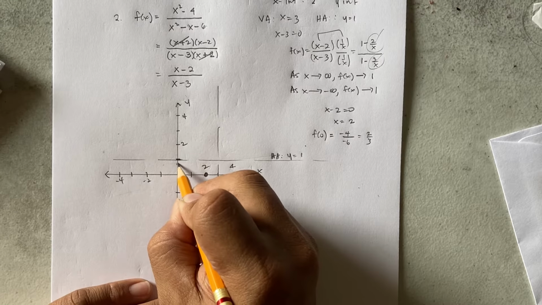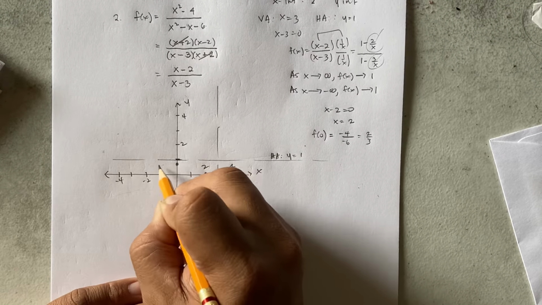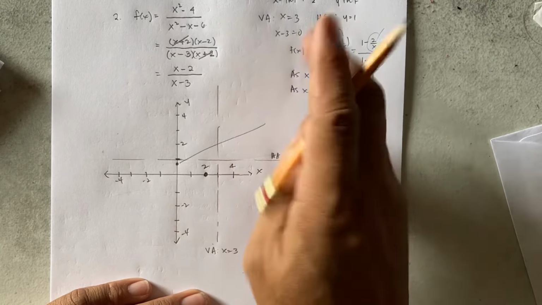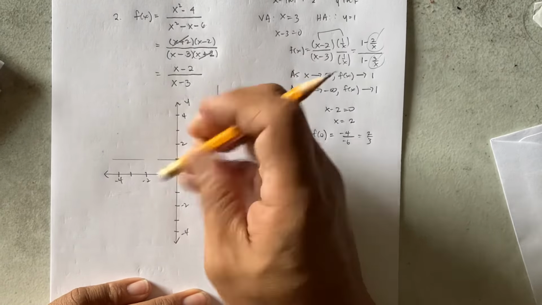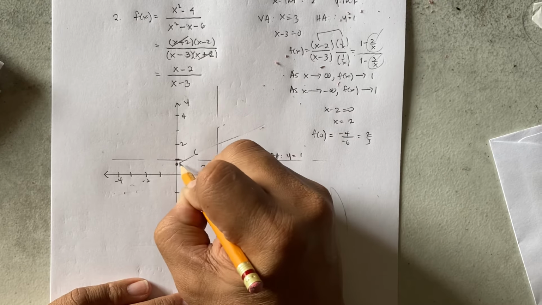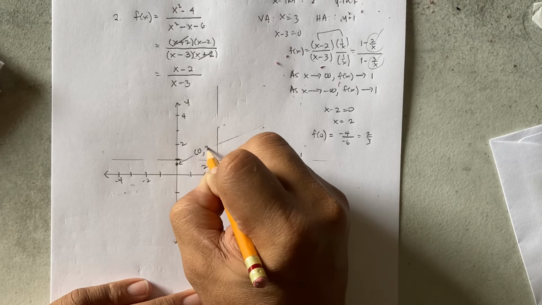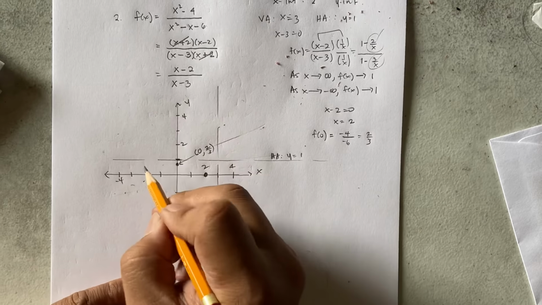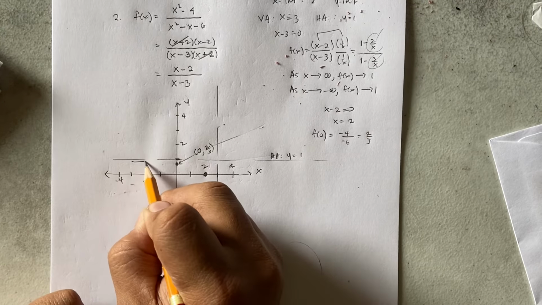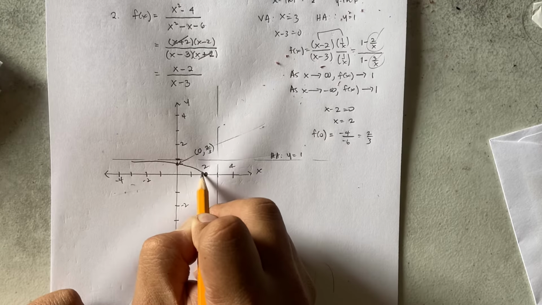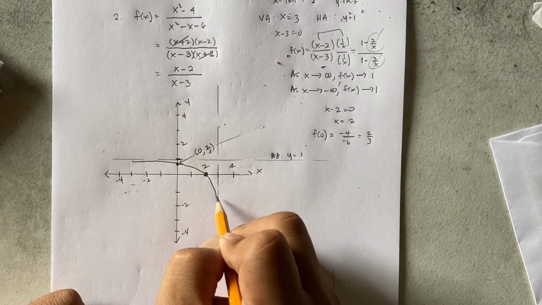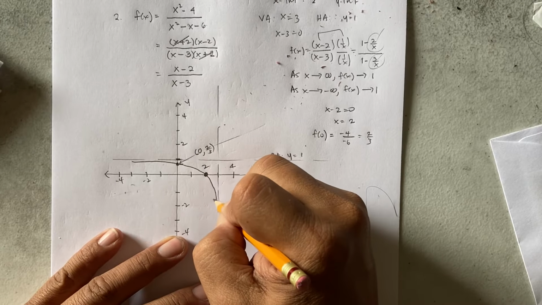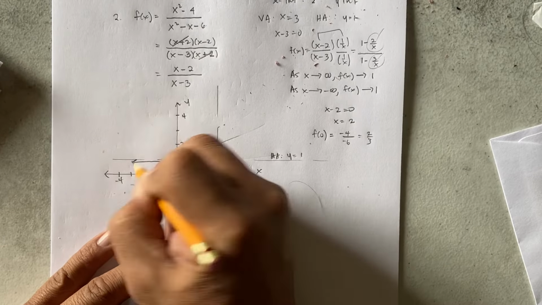So somewhere here, I'll place it up here, (0, 2/3). So you know that your graph has to pass through the points. So I'm going to draw the graph this way. It never reaches the asymptotes and just approaches. So I'm going to draw an arrow here, arrow here.